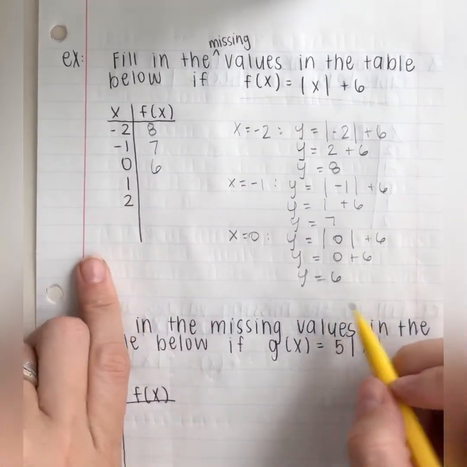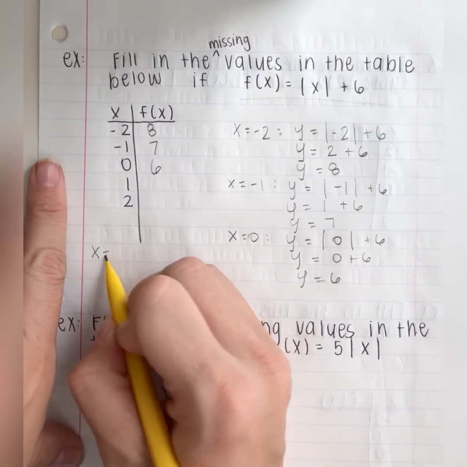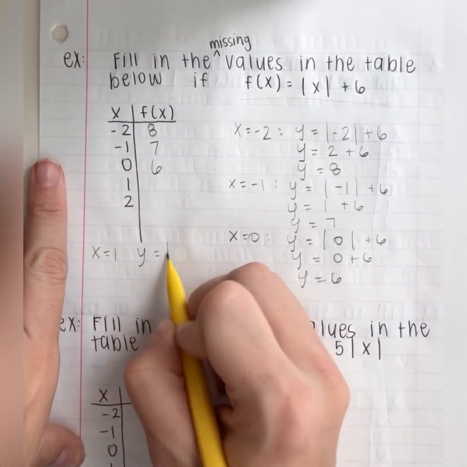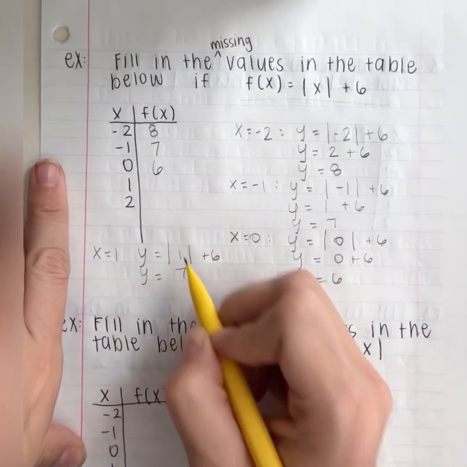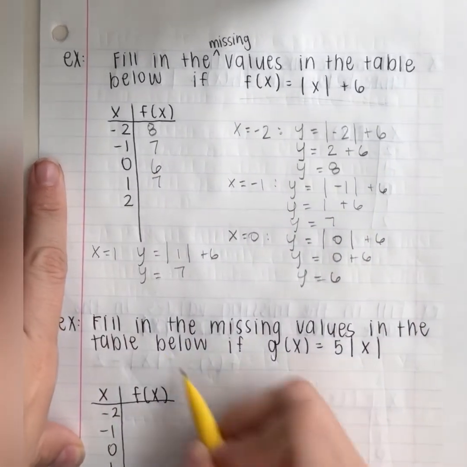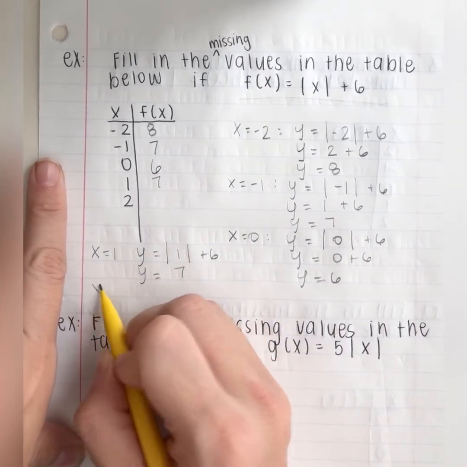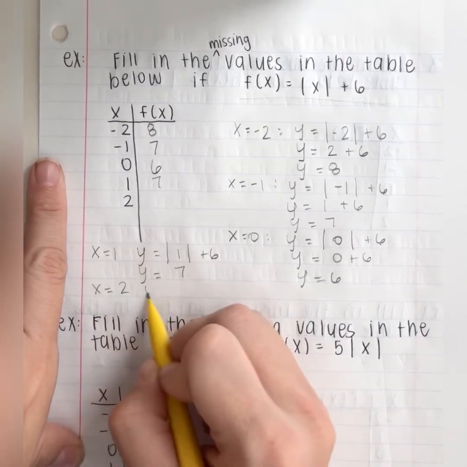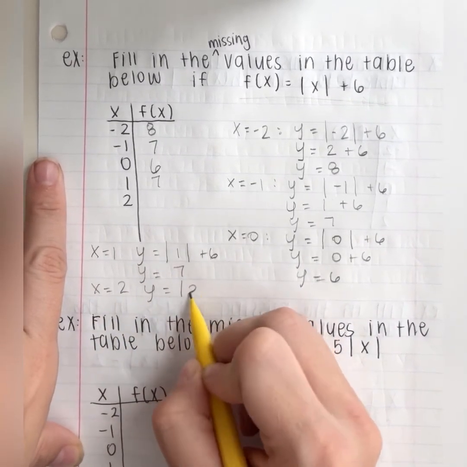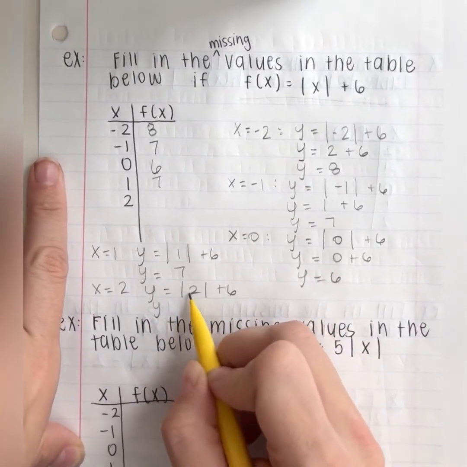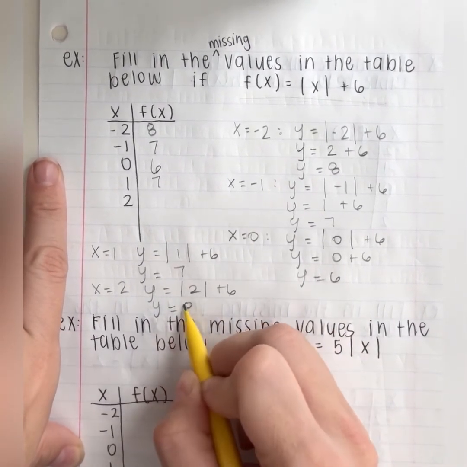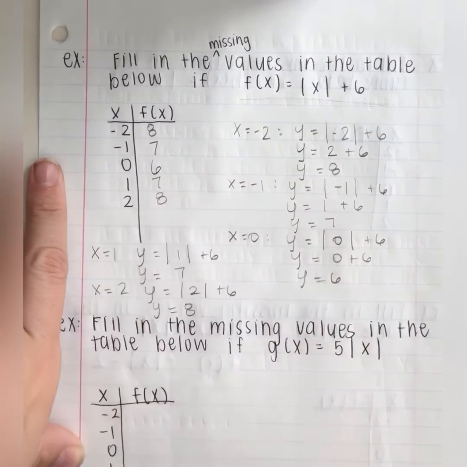I'm running out of room. So we'll say x equals 1. We have y equals the absolute value of 1 plus 6, which gives us 7. And when x equals 2, we have y equals the absolute value of 2 plus 6. Well, the absolute value of 2 is just 2, and 2 plus 6 gives us 8. And there we go. All right, so here's our table.